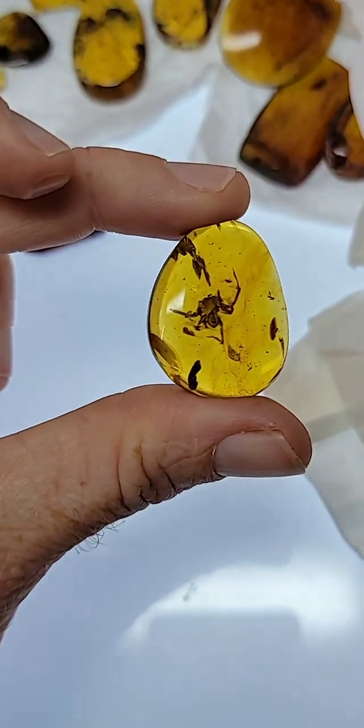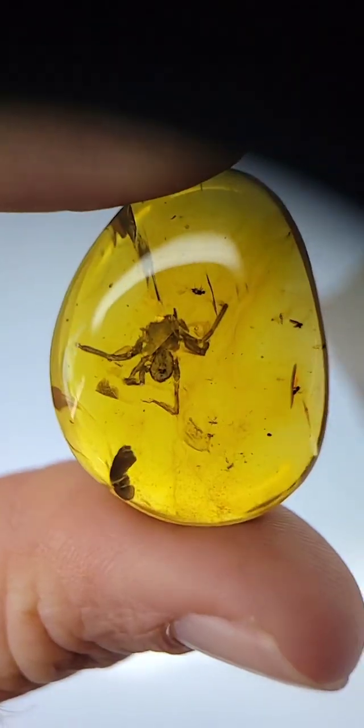Same with this one. And then let me see price on this one. $240 on this one. This one's $240. Big clear spider. This one would be a good pendant piece. This would be a very good pendant piece.